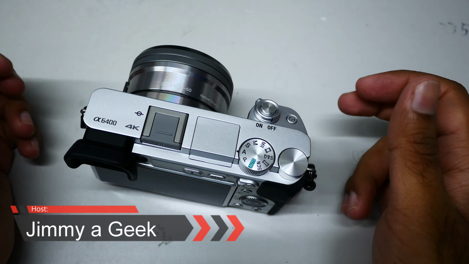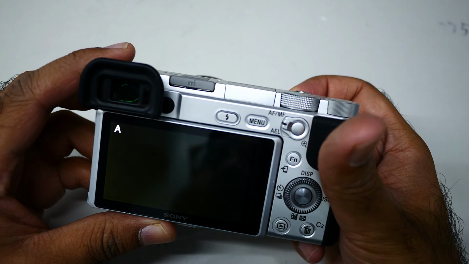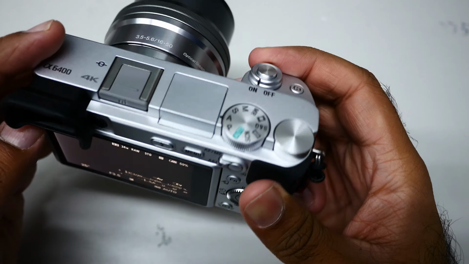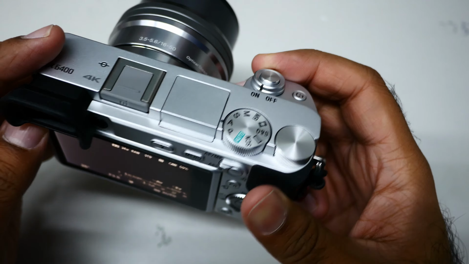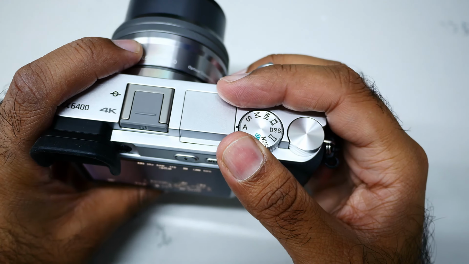So how to change the shutter speed? Yes, you heard me right. To change the shutter speed, just turn on the camera, and right now as you can see I'm in aperture mode, which means in this one I normally can't change the shutter speed. Mostly I can change the shutter speed.